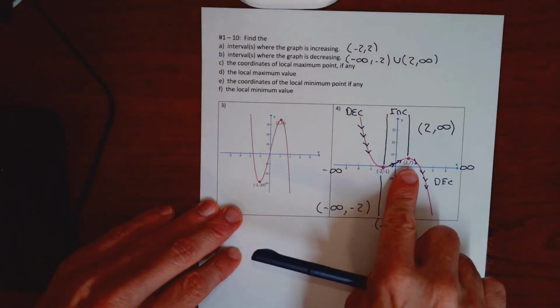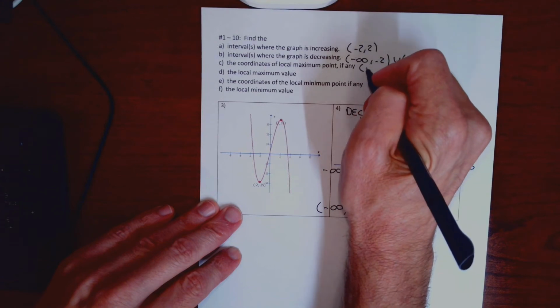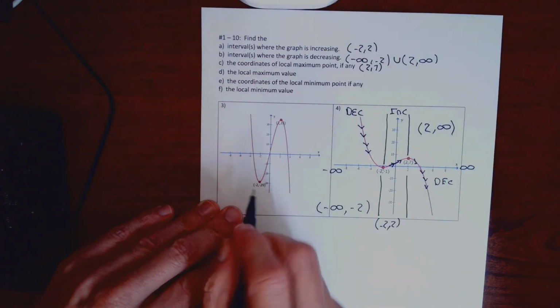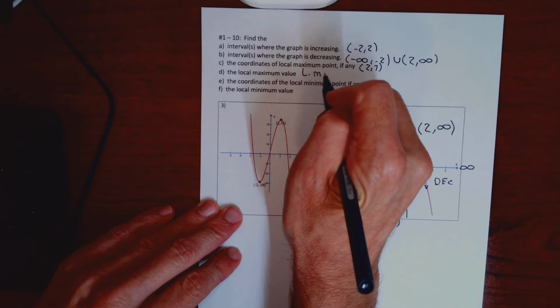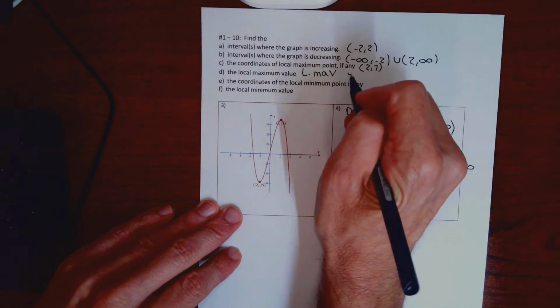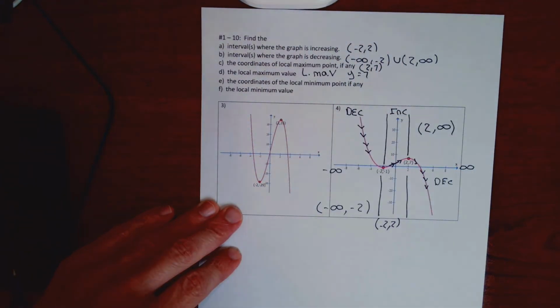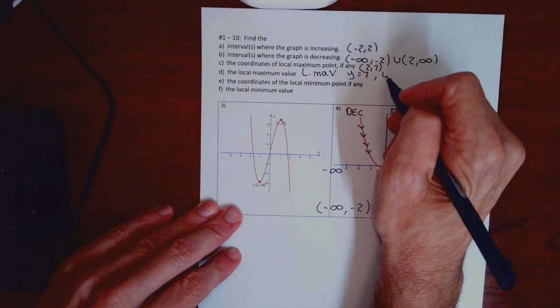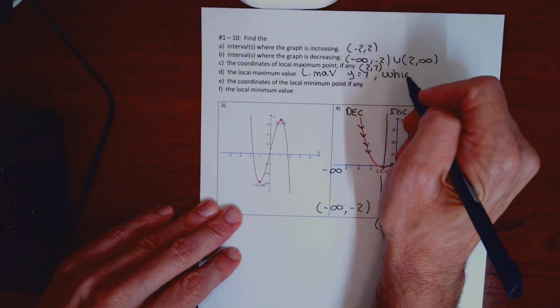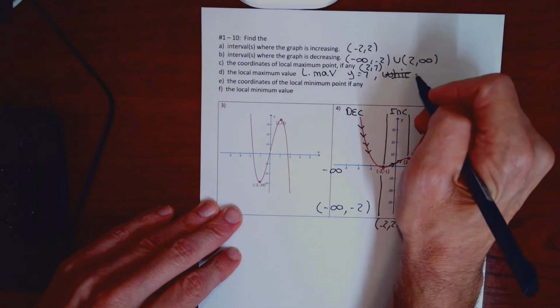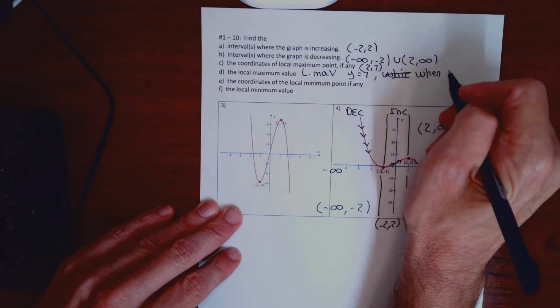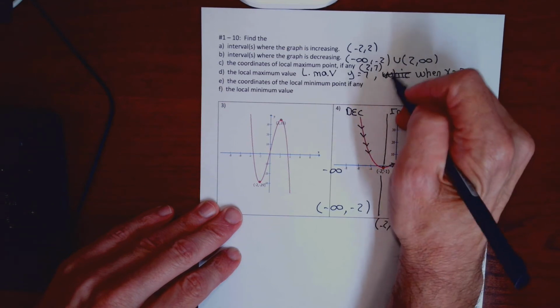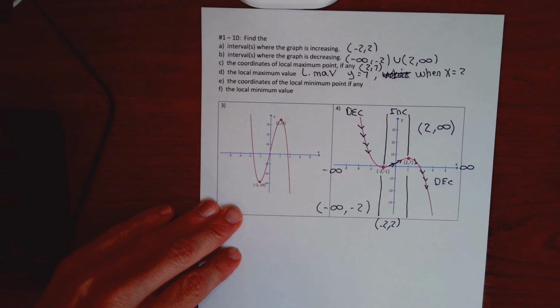Now, the local maximum point is at 0.27. It's higher than any point close to it, which means the local maximum value is y equal to 7, which occurs when x equals 2. A lot of times I skip the "which occurs" and I just do this: when x equal to 2. Rather than saying which occurs when x equal to 2, I just get the x in there, but get lazier in terms of what I write.